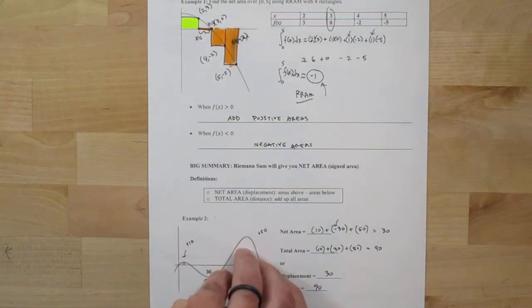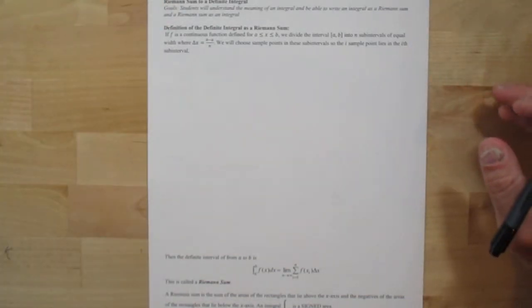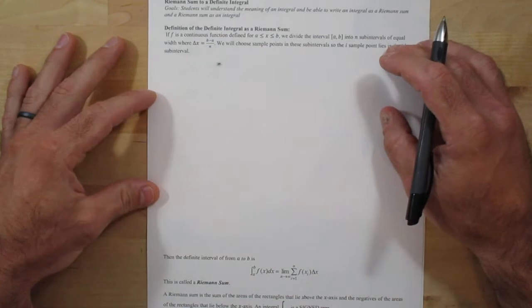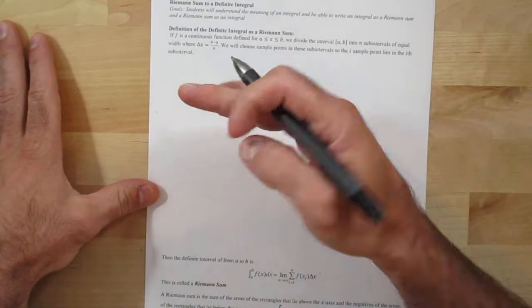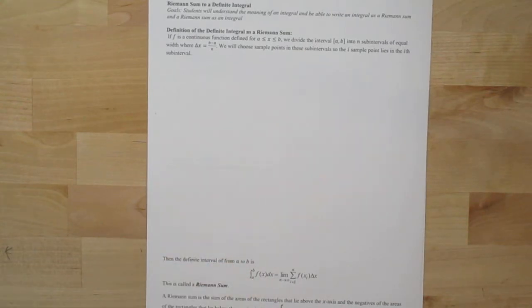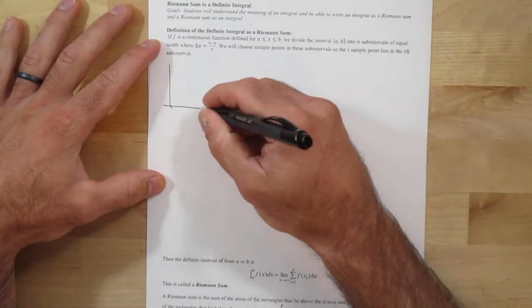All right, so let's move on to a very abstract version of both of these, and let's define the Riemann sum to a definite integral. So first of all, what I want to do is draw a function, and that function doesn't really matter what it looks like. Oh my gosh, there's a spider on my paper. That's awesome. Okay, I'm going to draw a function, and it's going to get kind of messy here with the algebra, but you just follow along.